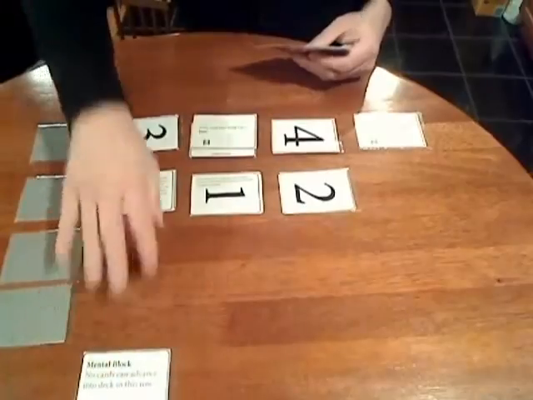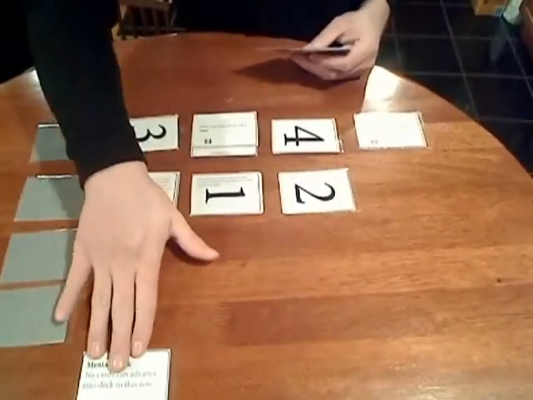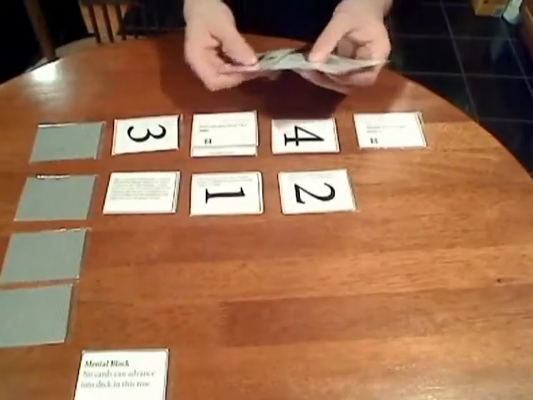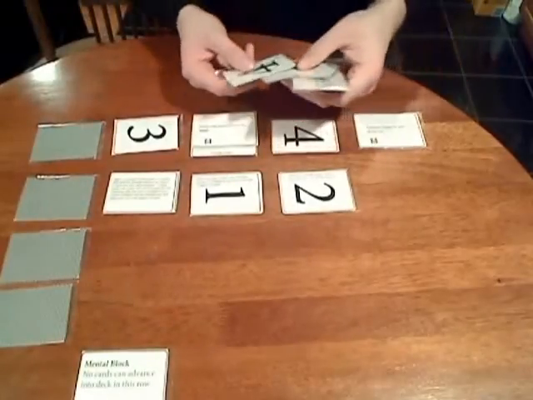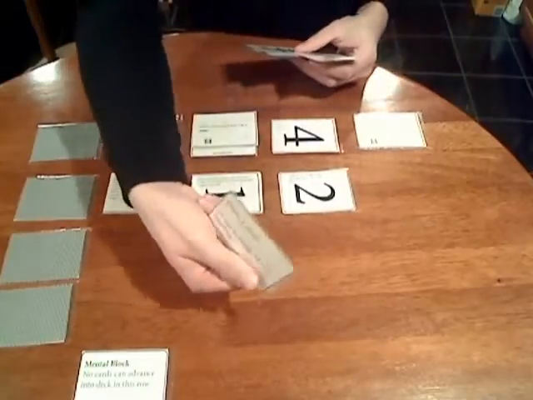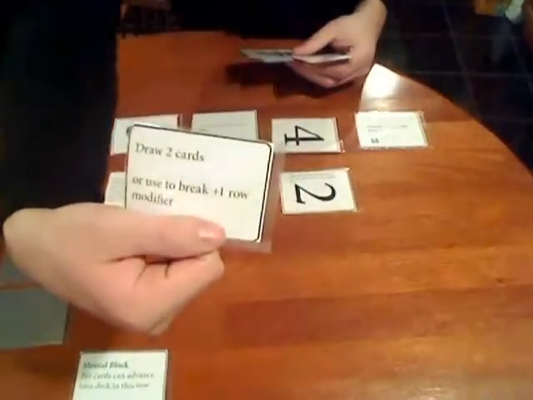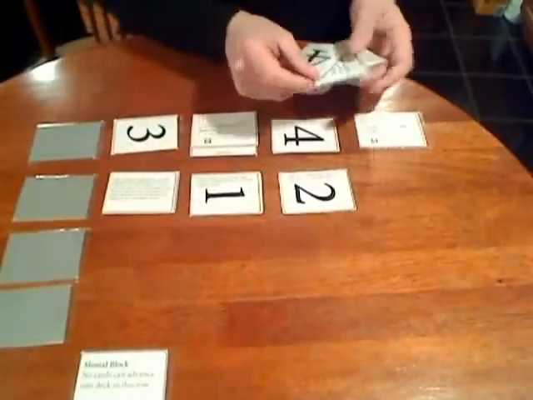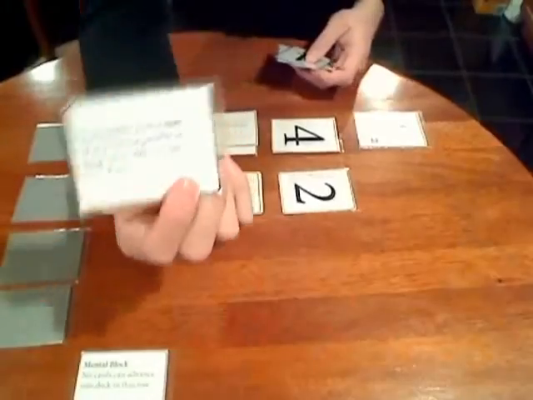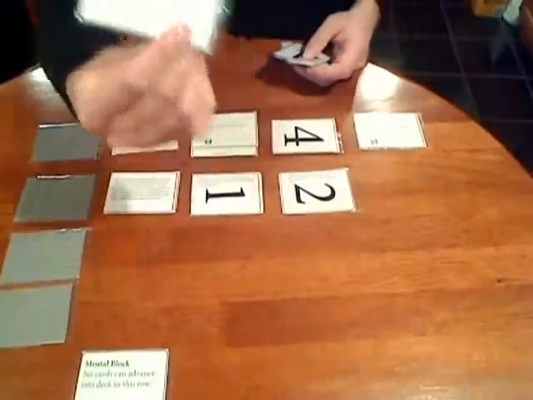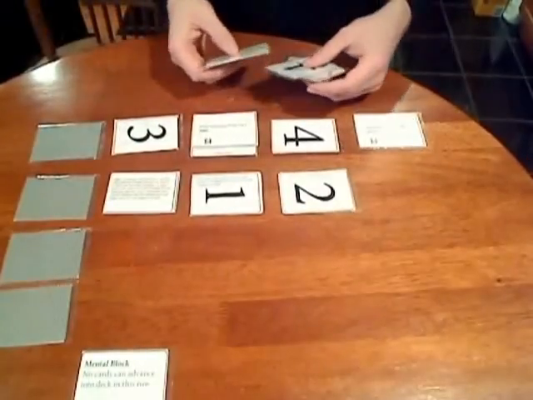I'll get to the addictions later. You've got a draw 2 card, and you've got a positive thought card, where you use these to combat the negative thoughts.